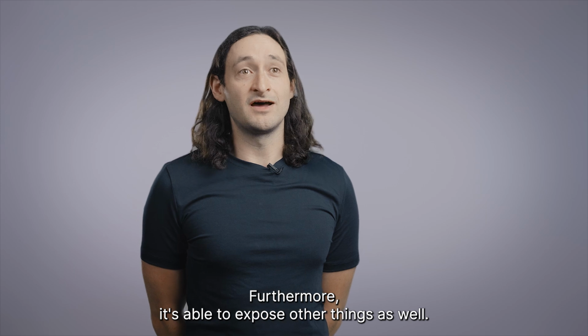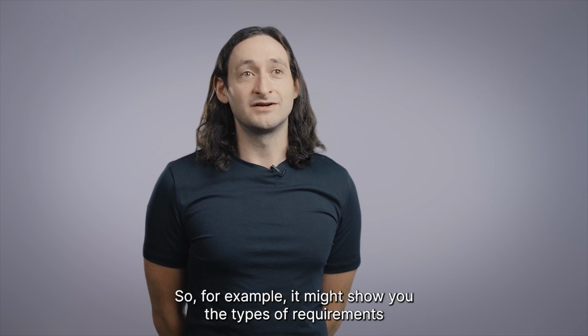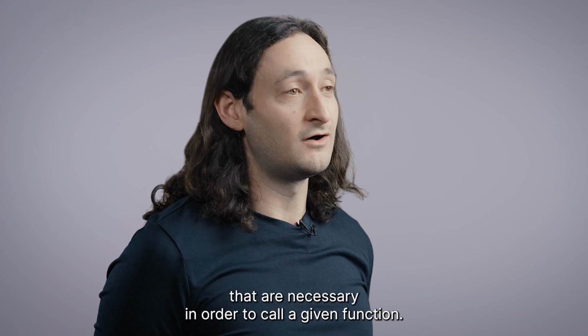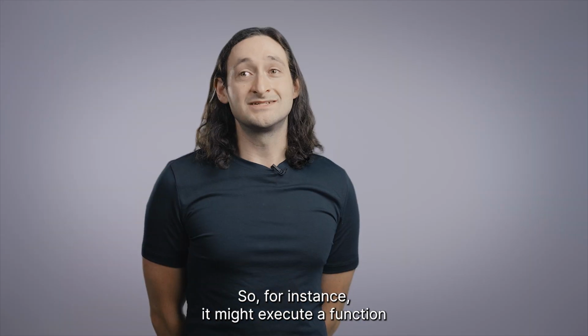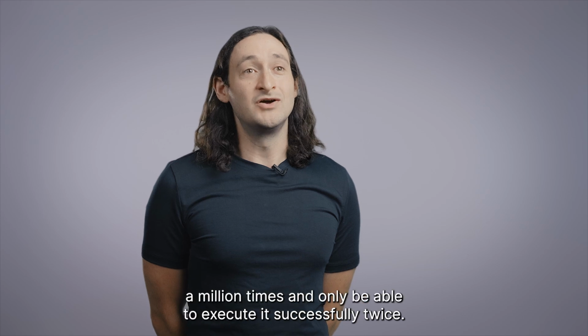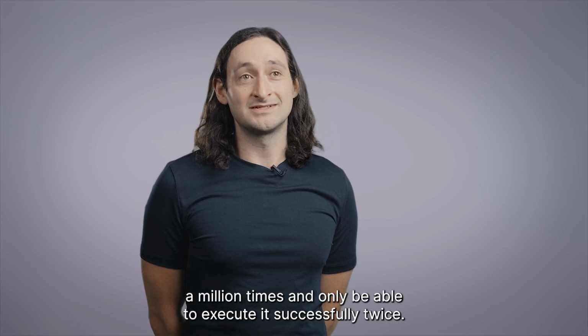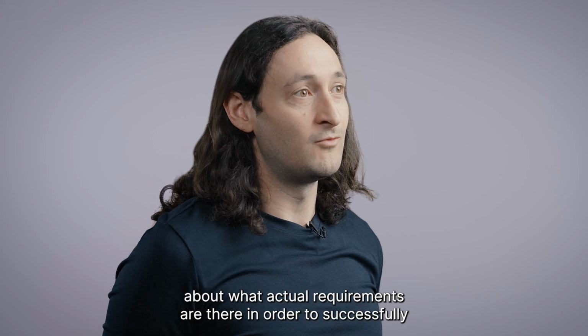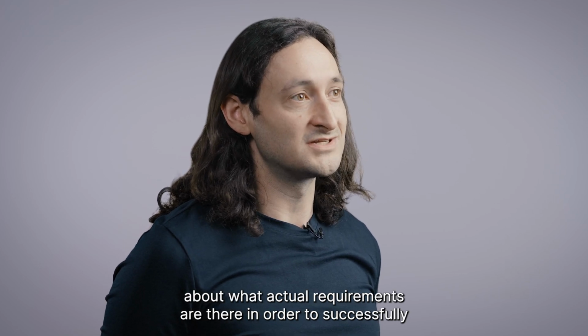Furthermore, it's able to expose other things as well, right? So for example, it might show you the types of requirements that are necessary in order to call a given function. So for instance, it might execute a function 1,000,000 times and only be able to execute it successfully twice. And from those two examples, you might be able to learn a ton about what actual requirements are there in order to successfully execute this function.